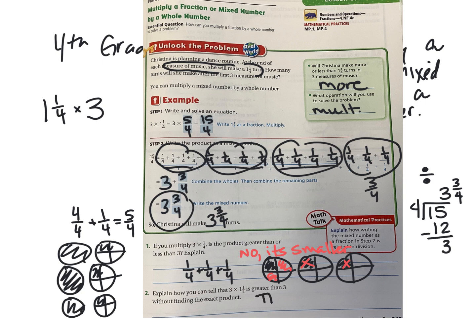So there's 1 whole pizza and a little more, 1/4 more, and that's multiplied times 3. So 1 whole pizza and a little more, and then 1 whole pizza and a little more again, and then 1 whole pizza and a little more again. So we have more than 3, right? That whole number definitely changes things compared to this one.